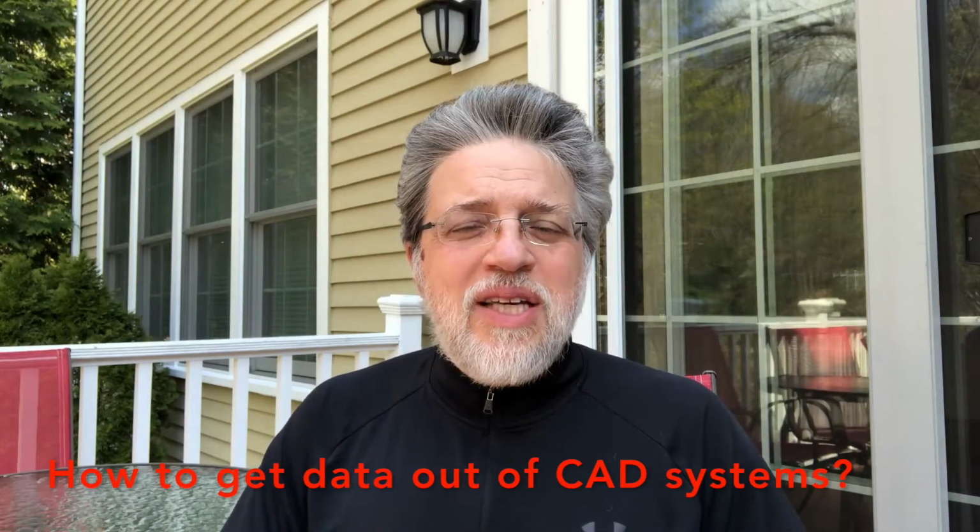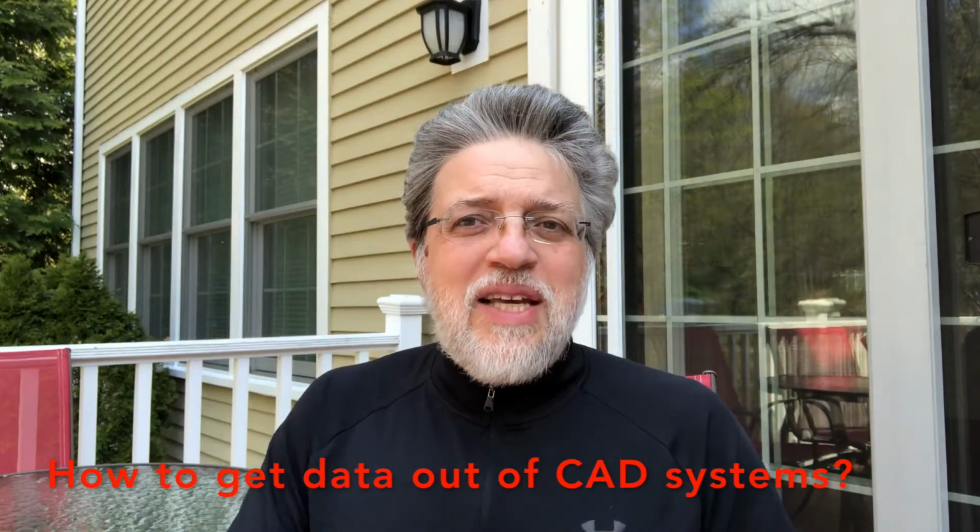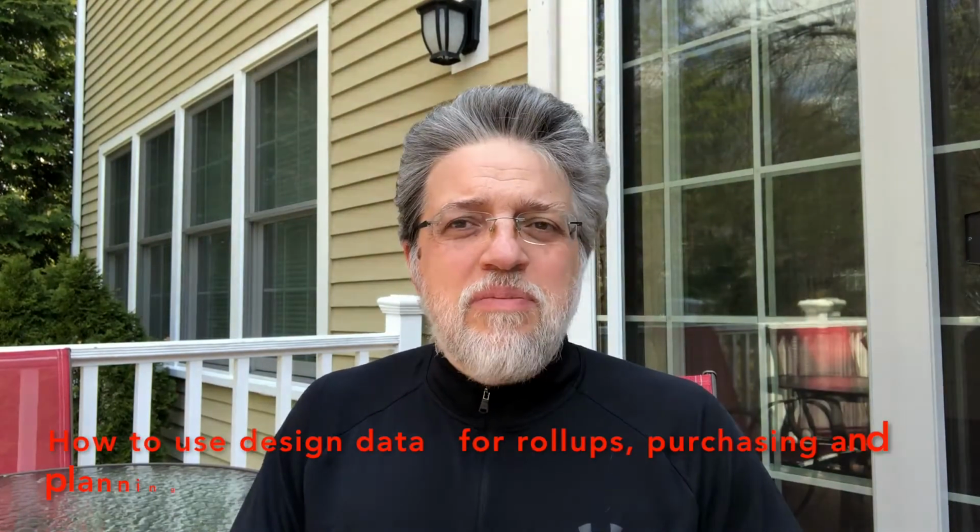So I want to talk about another aspect of integrations with CAD systems, and this is about how to get data from CAD design in a granular form and make use of this data in different places and downstream processes.